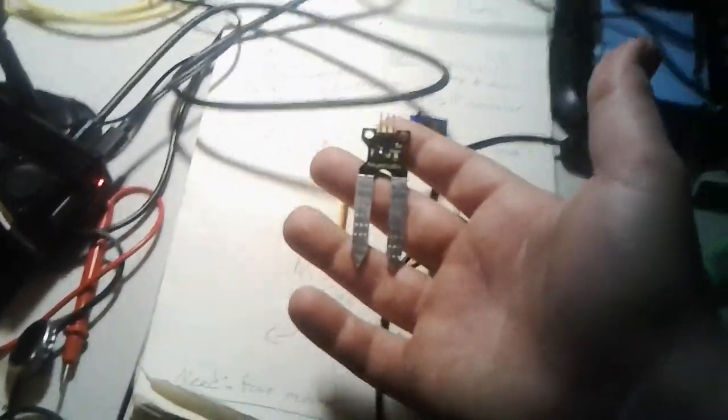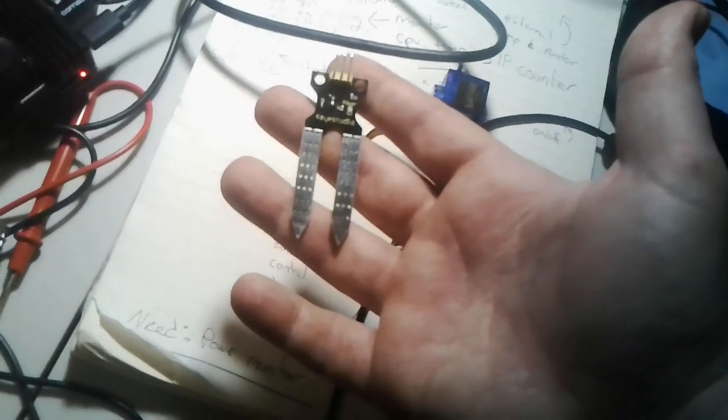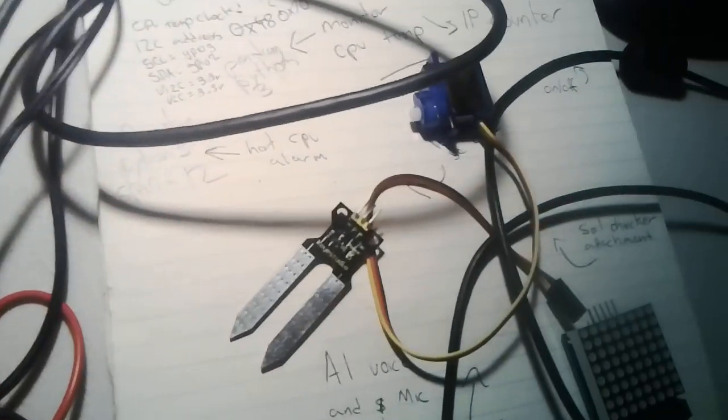Oh, and lastly as well, I want to include another function into the intrusion alarm system. Say if you've got a desk plant and you want to make sure your desk plant is getting enough water, I've got this little device here which I want to connect to it. Basically what this little module does is you stab it into the plant soil, and it monitors how moist the soil is.